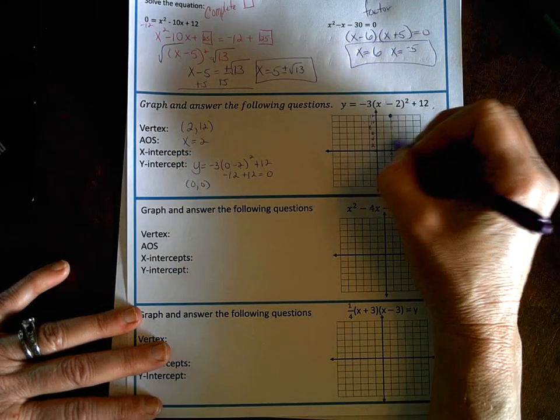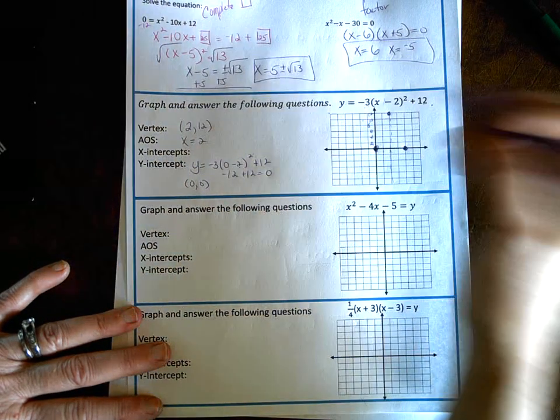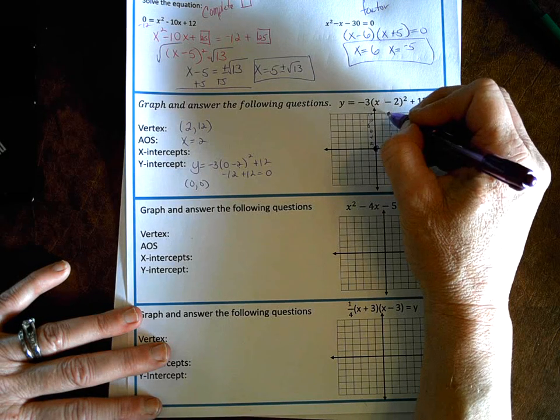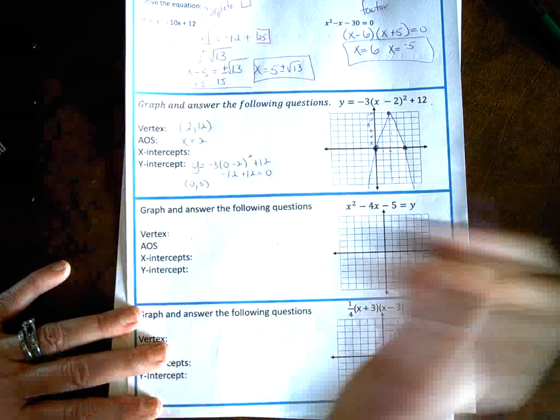Now I'm going to use my line of symmetry, and I haven't talked about this a lot, to put this point. And from now, I could graph it. I also now know the x-intercept. But let's also do it.